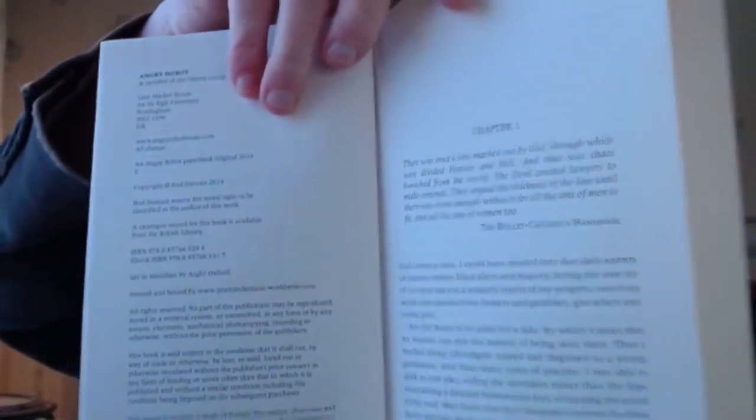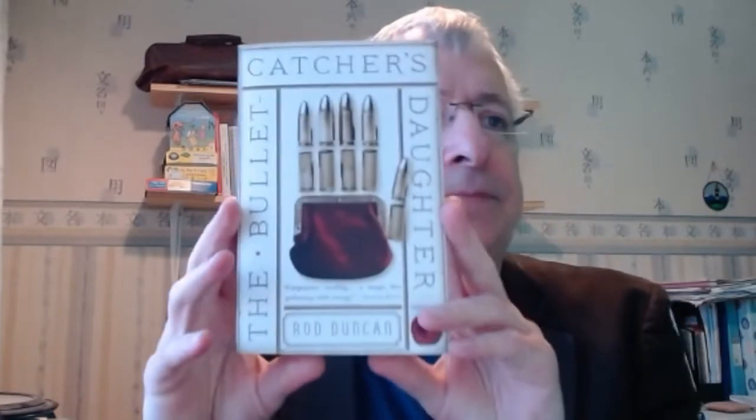So we can see that each of the chapters begins with a quotation from the Bullet Catcher's Handbook. And that material and a little bit more is what we're putting together to be the words inside the book I'm producing. But have a look at this cover.